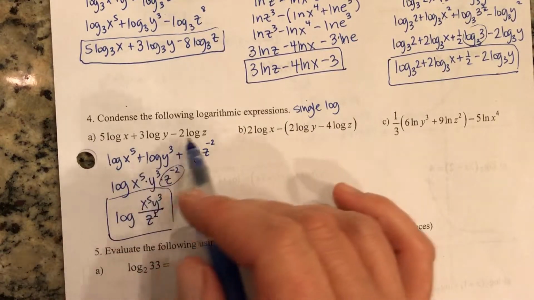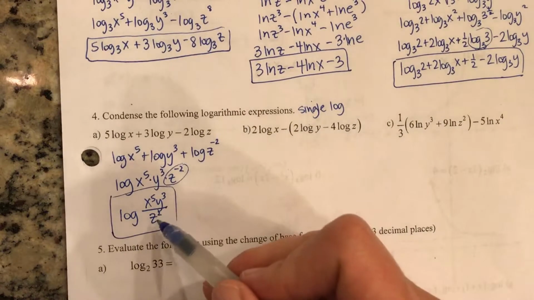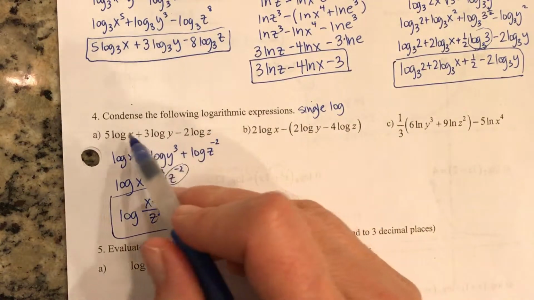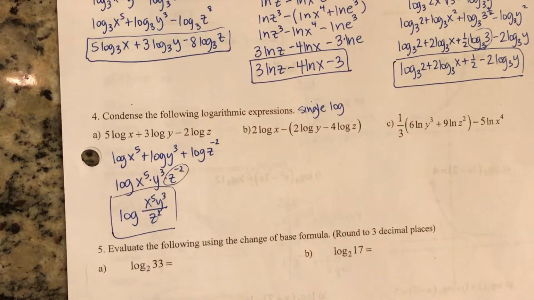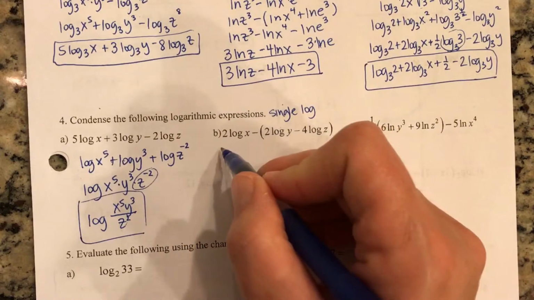I've got a single log. I went from 3 logs down to 1. And when you look back, do you see that that's negative right there? And then these two are positive, so they're multiplied. Okay, cool. Distribute the negative sign first.